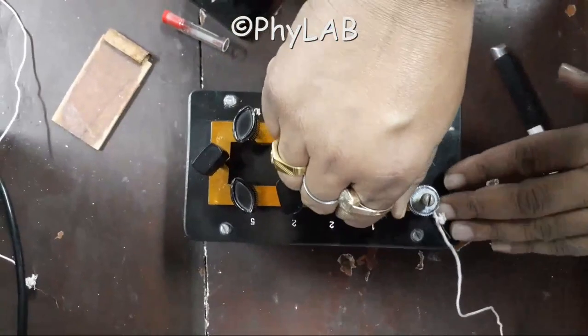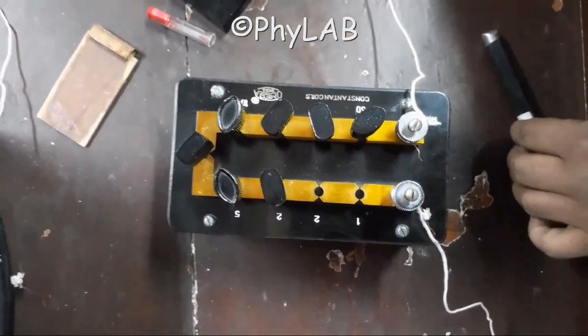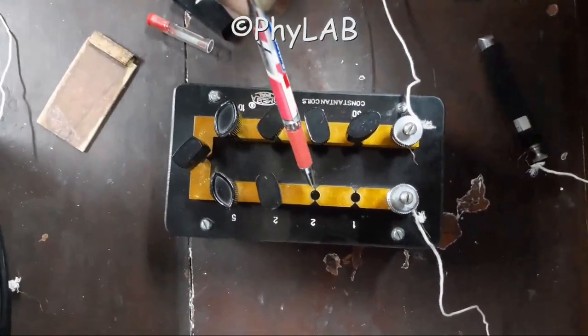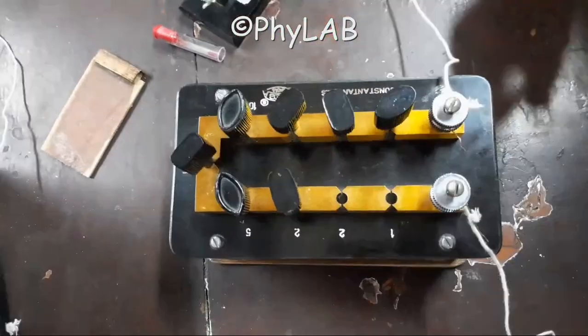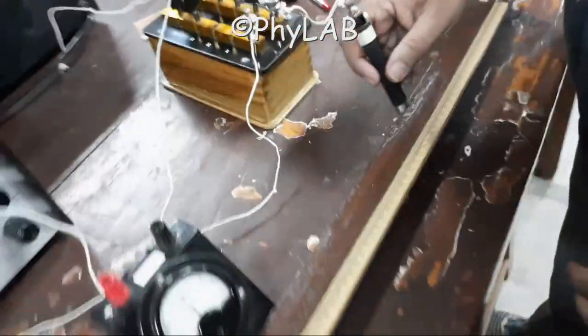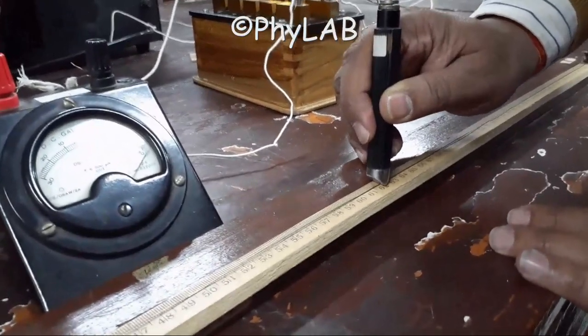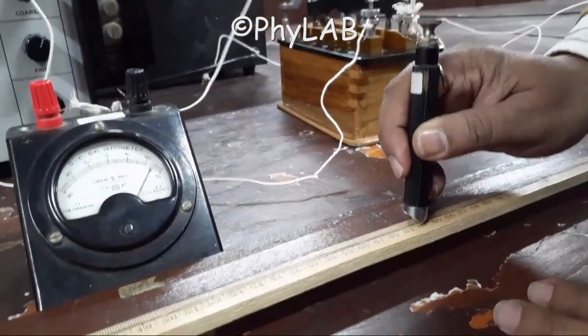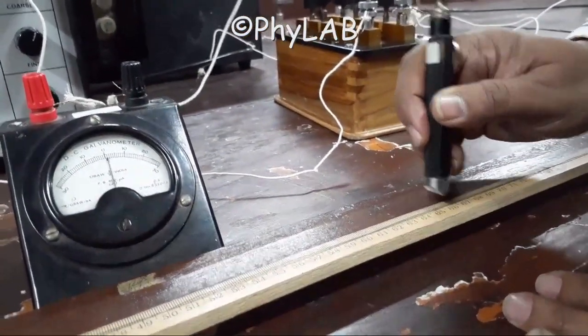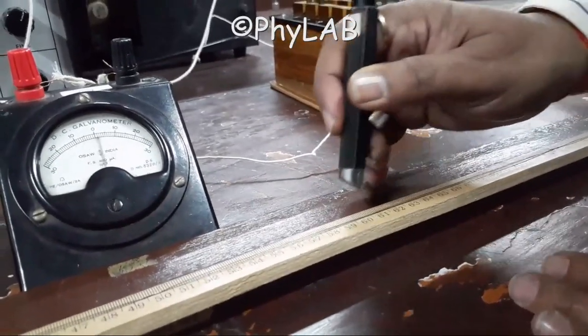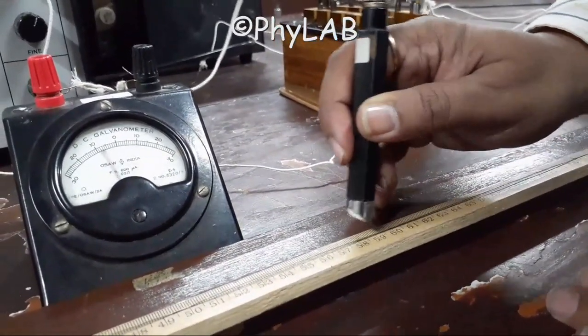For the next reading, we will take out 3 ohm resistance by pulling out the 2 ohm and 1 ohm keys from the resistance box. Once again, we will try to locate the null point by placing the jockey at different positions on the potentiometer wire.